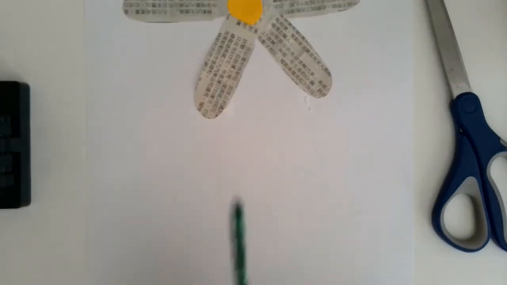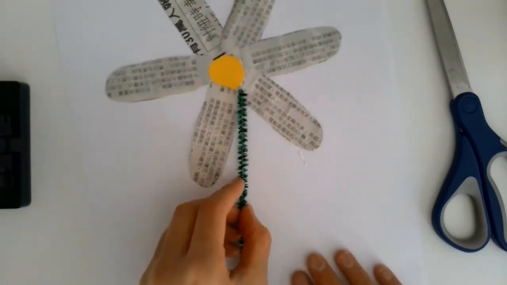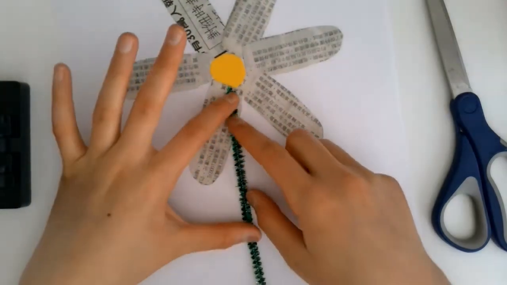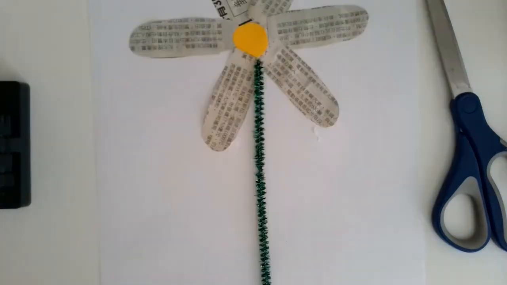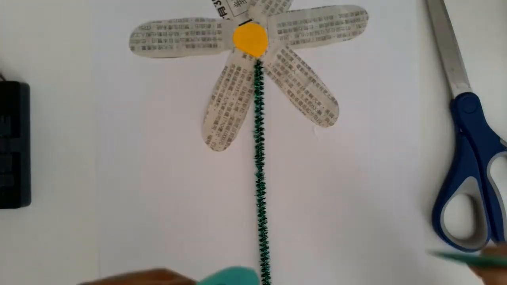We are going to take a pipe cleaner, and we're going to hot glue it to the bottom of the paper. Alright, now we want to add the leaves.